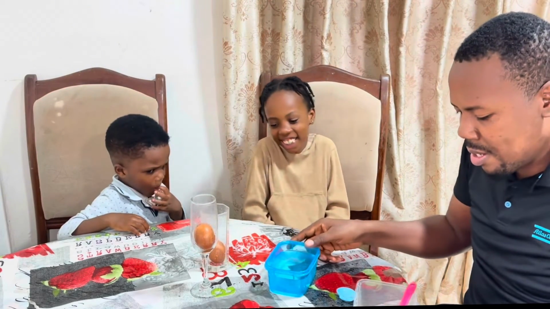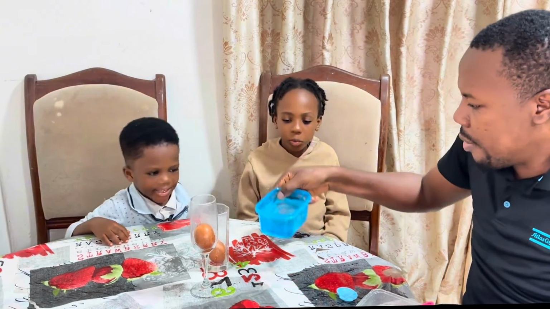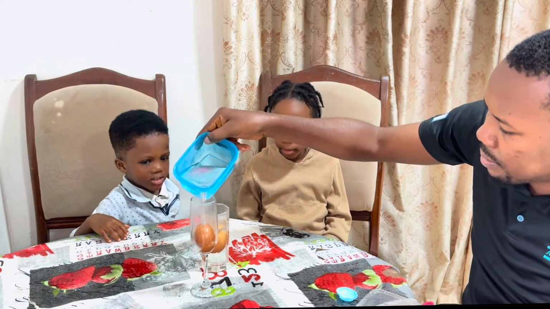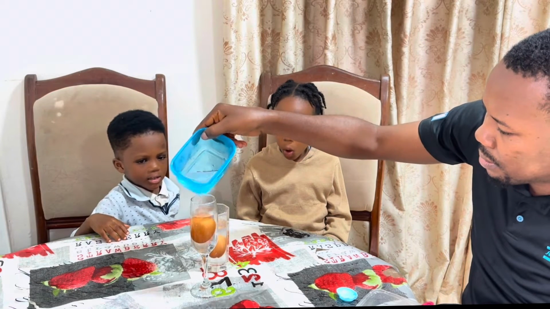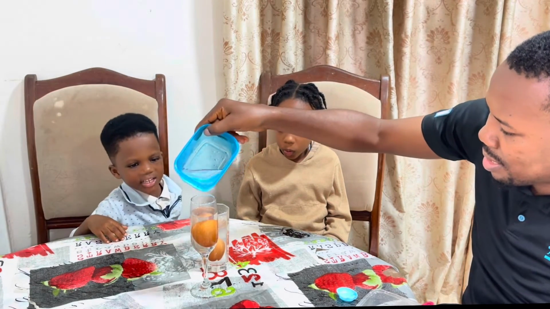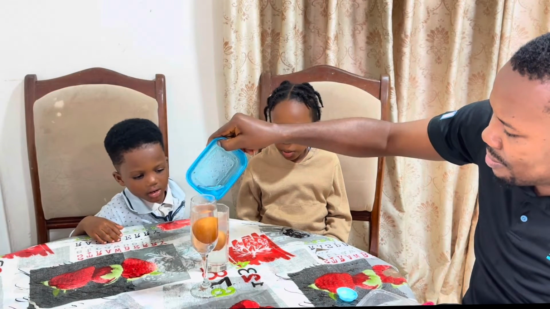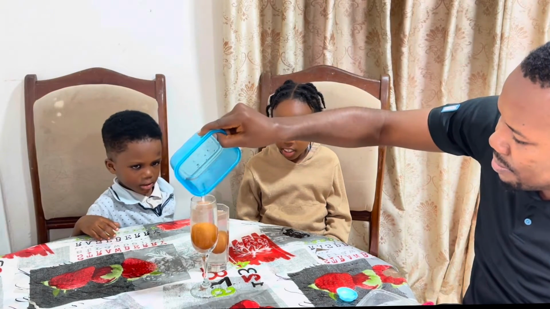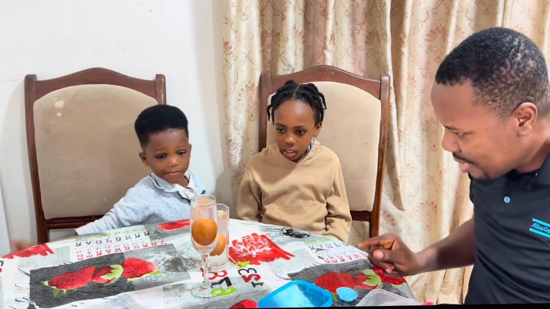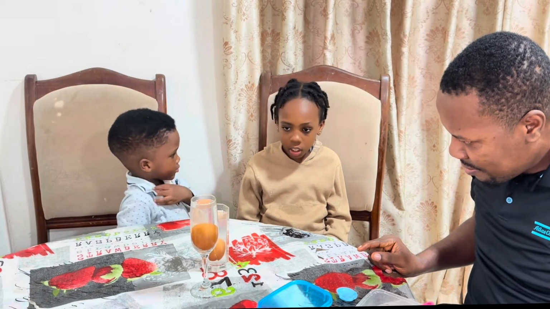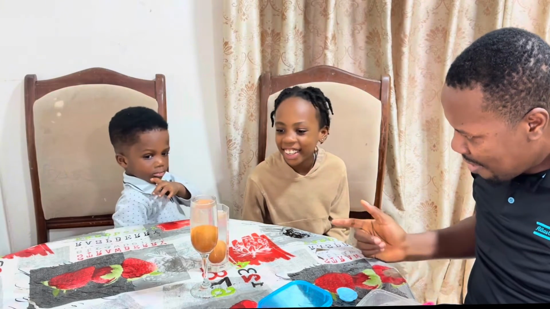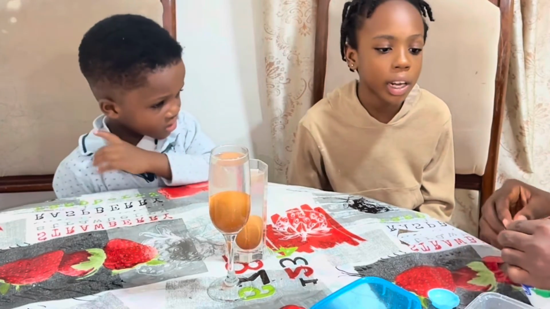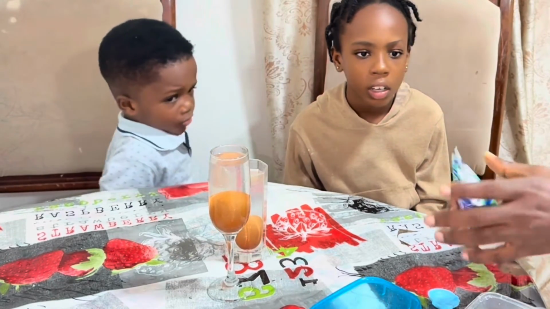Okay, so now we have this solution and we are going to see whether they will float or they will sink. Now what do you see? It's floating. Mine's in between, it's sinking. Everybody's sinking. Yes, they are all sinking.